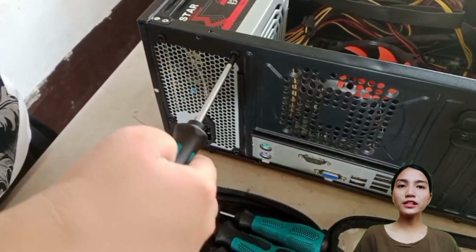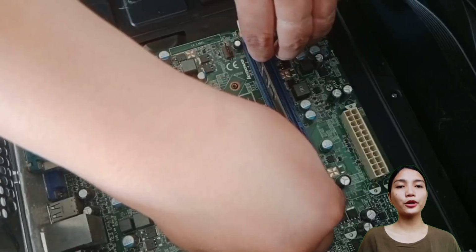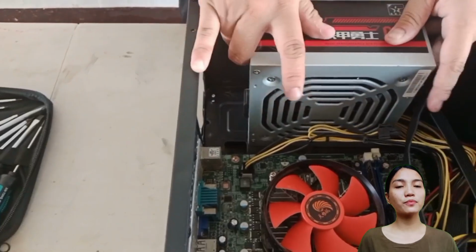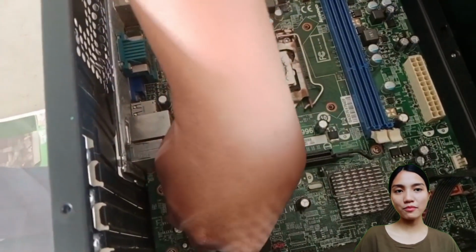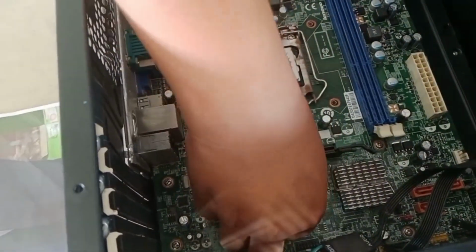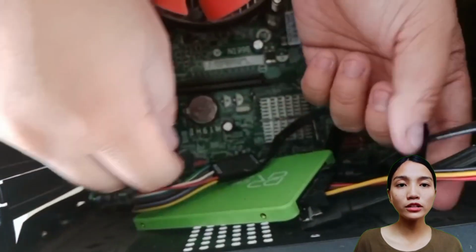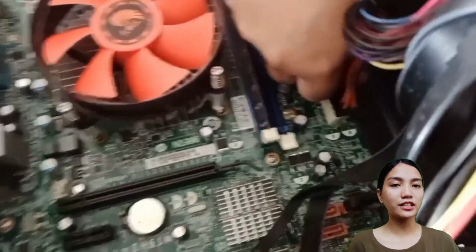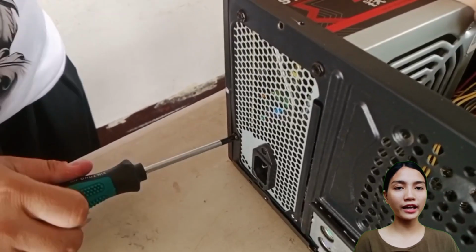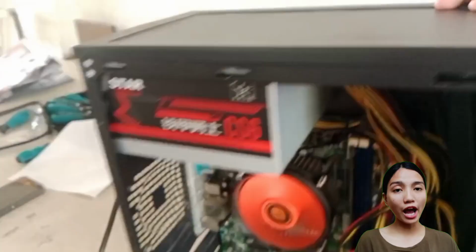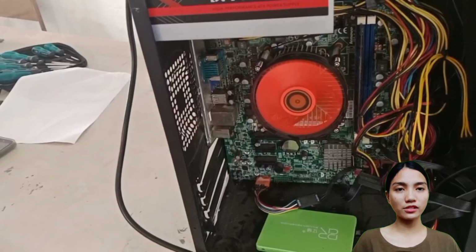Third, carefully disassemble the system unit. Remove the RAM, hard drive, and power supply, and carefully place them to avoid damage. Next, assemble the computer hardware properly. Install the power supply, storage device, RAM, and connect all the cables correctly.